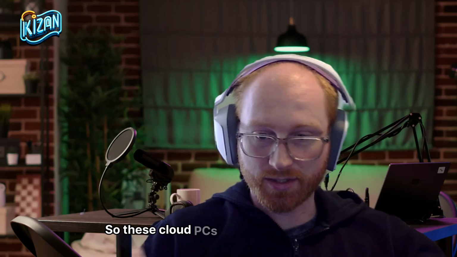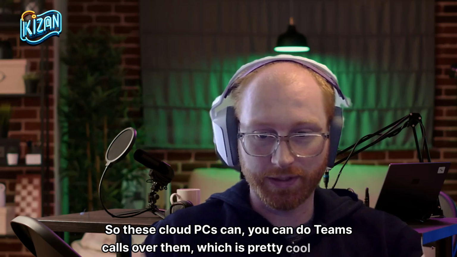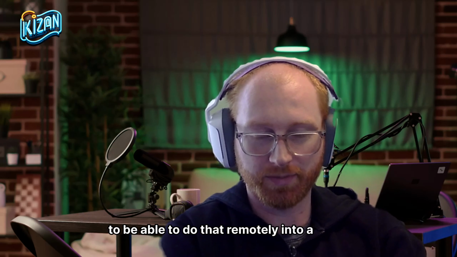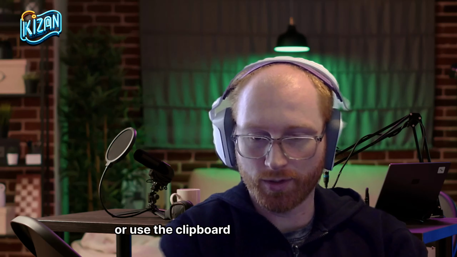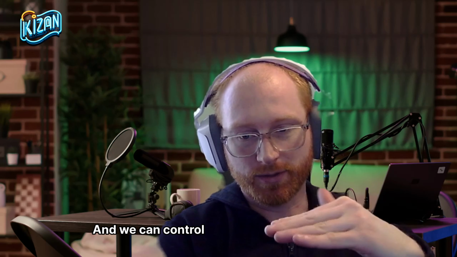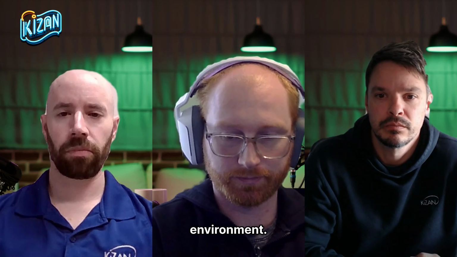So with these cloud PCs you can do Teams calls over them, which is a pretty cool feature to be able to do that remotely into a cloud PC, or use the clipboard or copy files in and out, and we can control how much of that we allow. So you can really ratchet down what people are allowed to bring in and out of that environment.